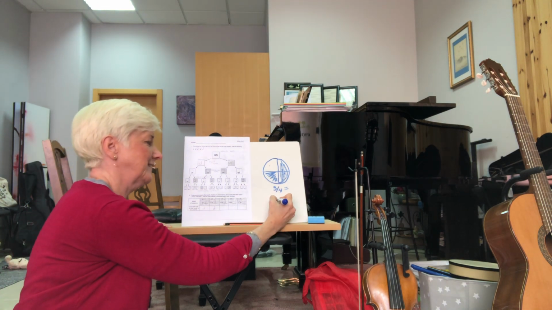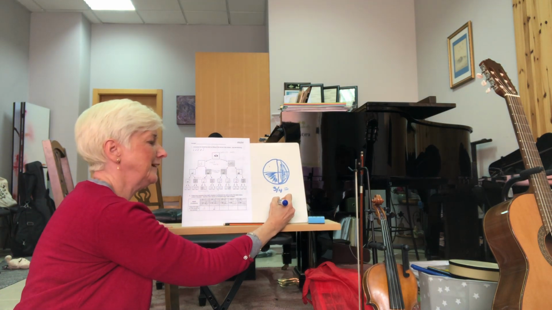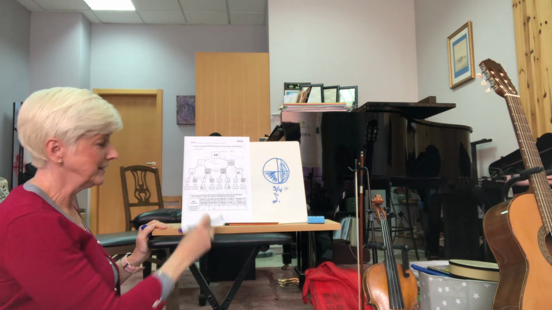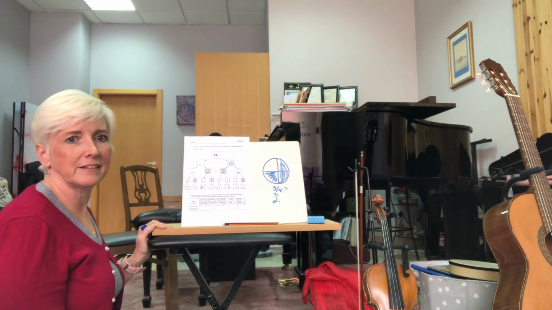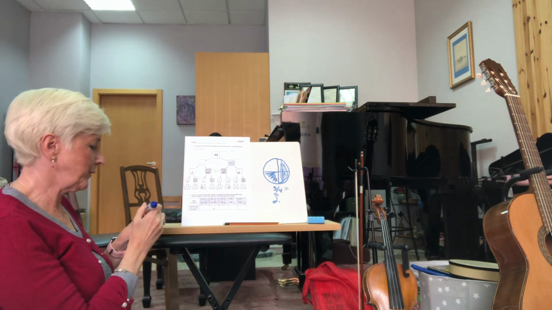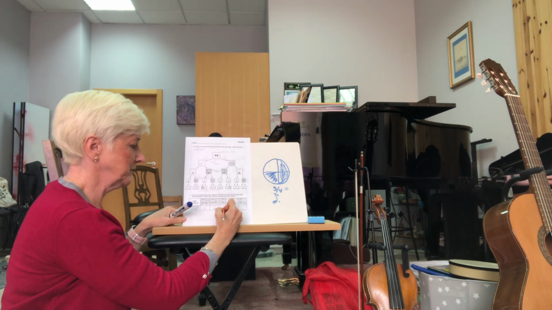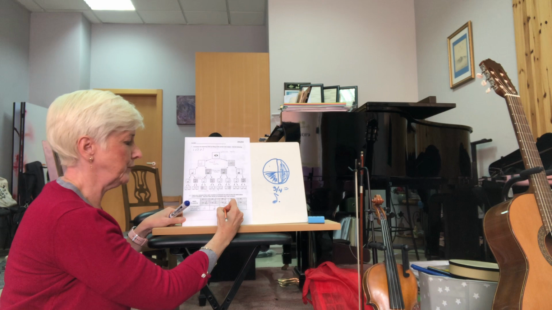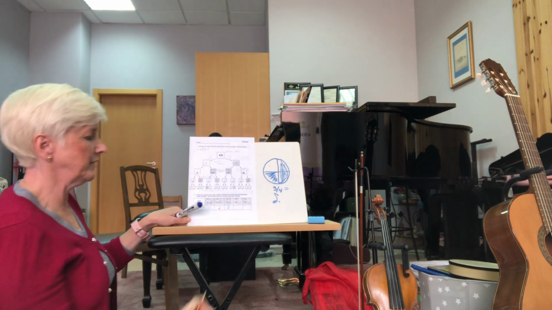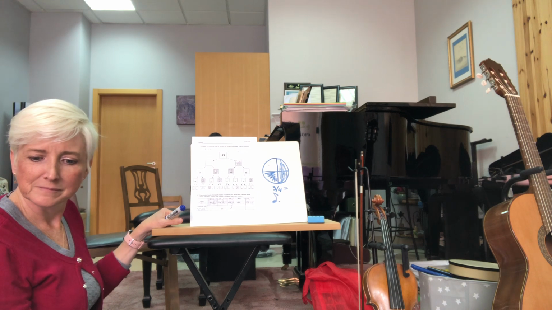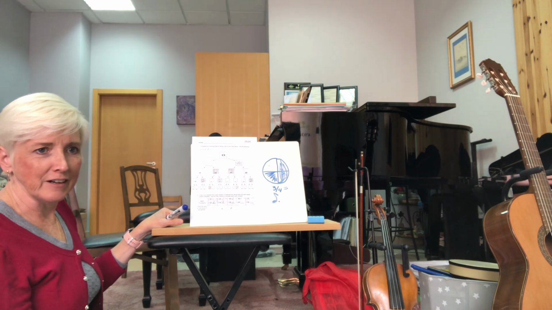An 8th note is half of a beat, and the dot adds half, which is a 16th note. So yes, well done. The answer is an 8th note with a dot. 1 flag with a dot. Good job. You're catching on.